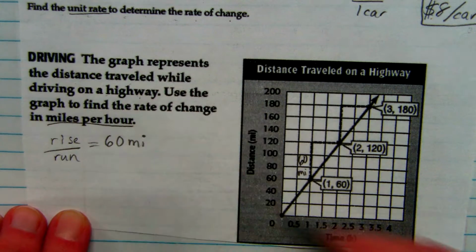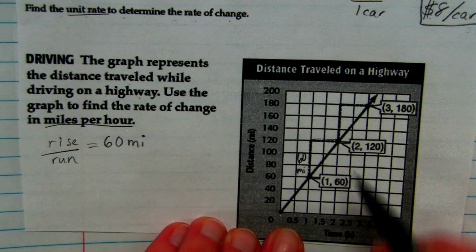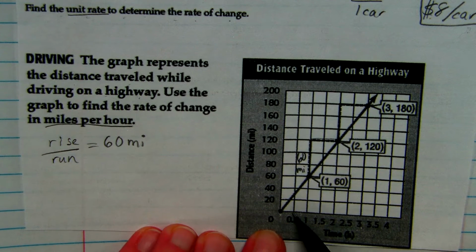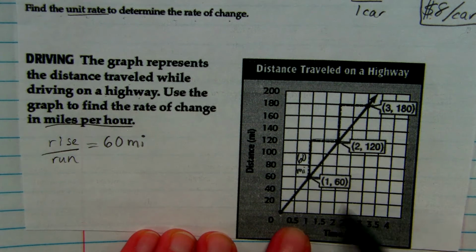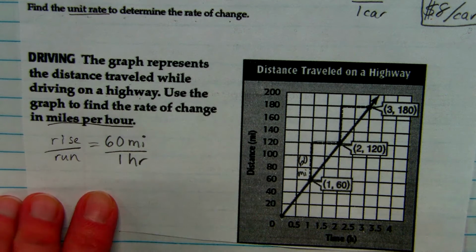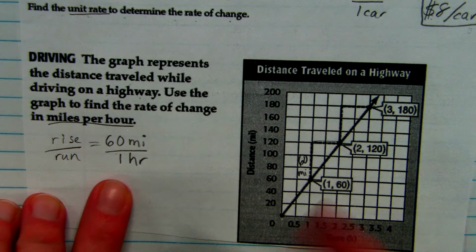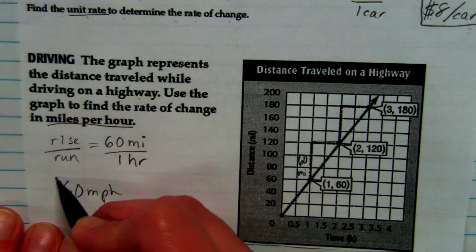And I'm going to keep the label. And then I'm running, it looks like 2 hours, but if I come down here to look, each box is only half an hour. So if they went from 1 to 2, it's just 1 hour. So lucky for us, it's already a unit rate. So we can just say 60 miles per hour. Or MPH is how they do miles per hour.